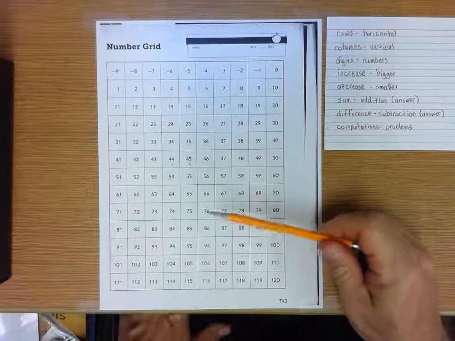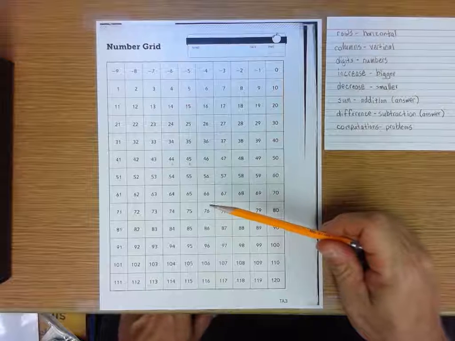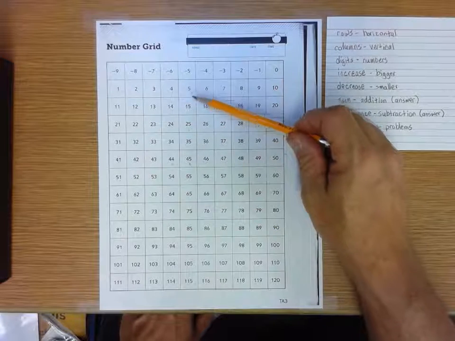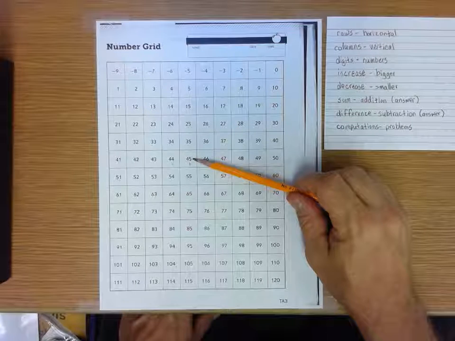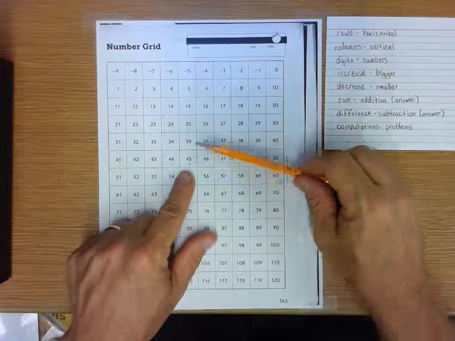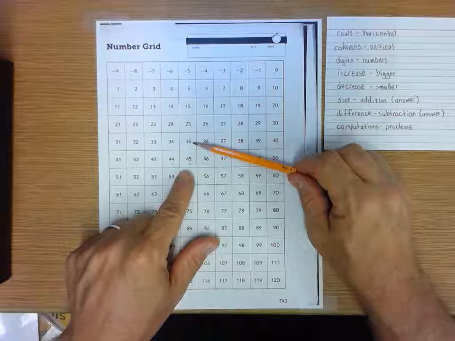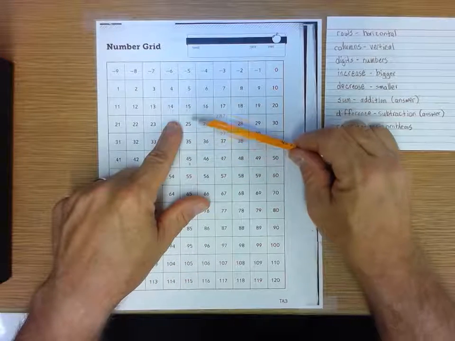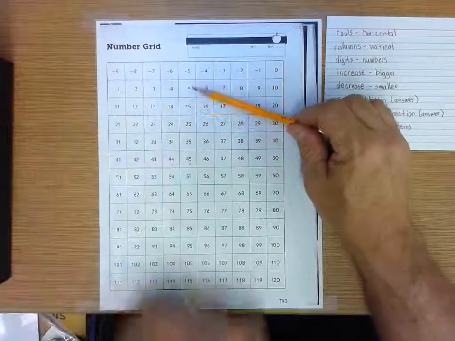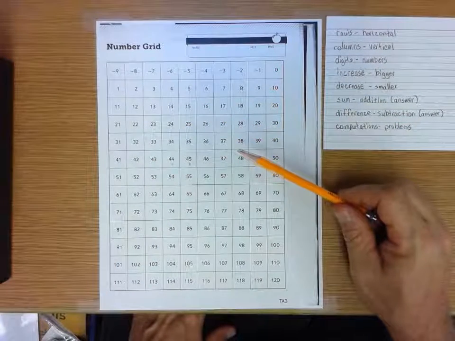So, with all of that in mind, as you go down, you're increasing by 10. Likewise, if you're going up from 45, you're going to decrease by 10. 45, 35. 35 minus 10 is 25. 25 minus 10 is 15. And 15 minus 10 is 5.